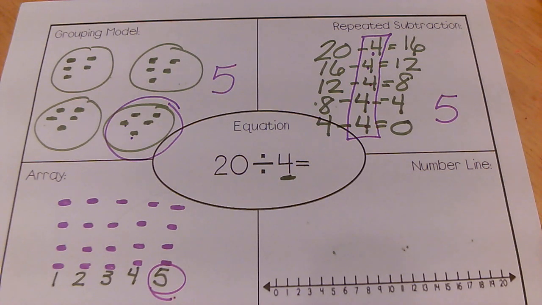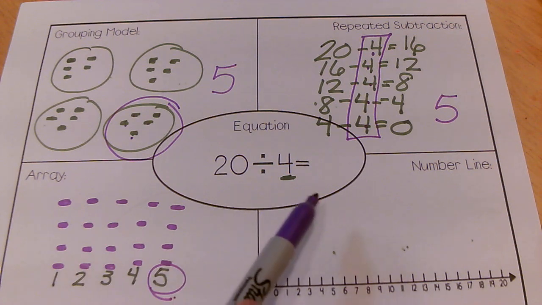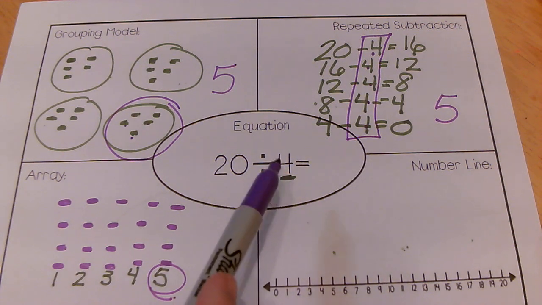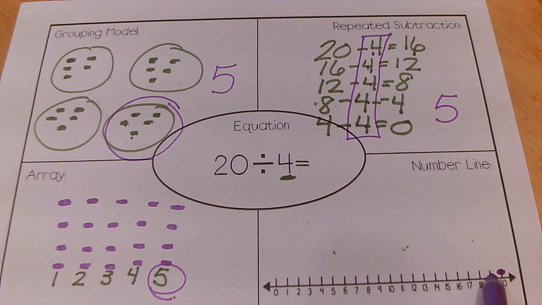All right, number line. Number line, we always start at our total number and jump backwards. And we're going to jump backwards 4 because that's the equal groups. So I'm going to start here at 20 and I'm going to jump backwards 4. So I'm going to go 1, 2, 3, 4. That's my first jump.